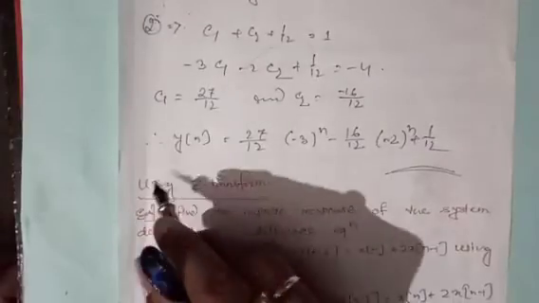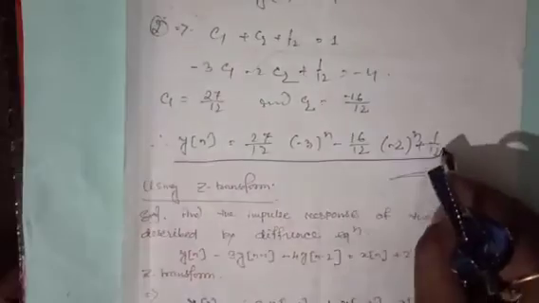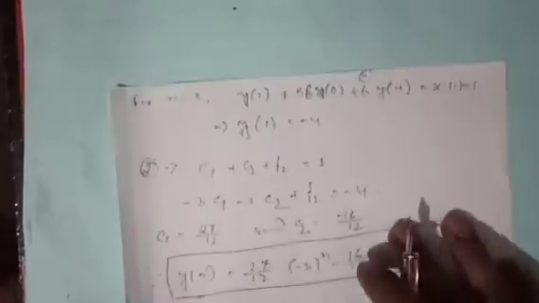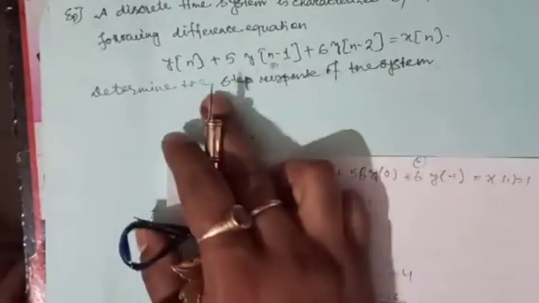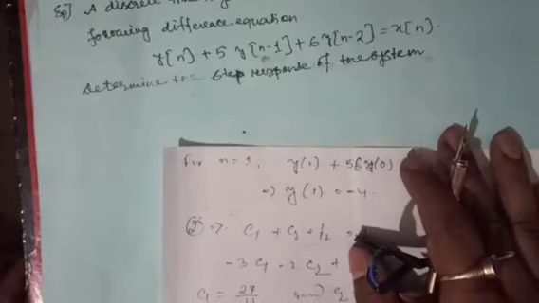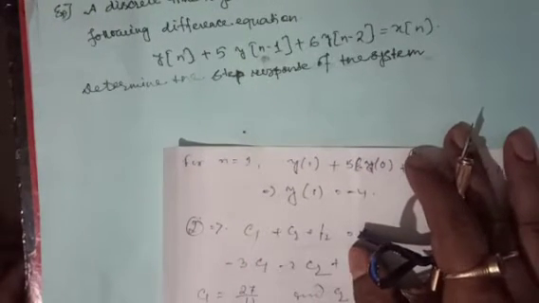So this is your final solution for the given difference equation, the response of the system due to the step input. Response is the output.